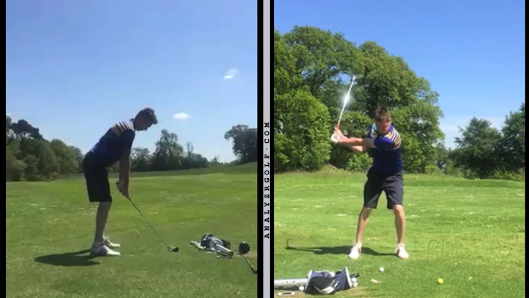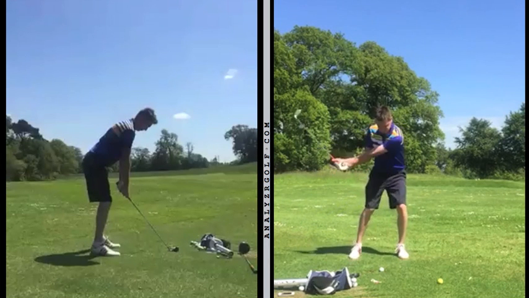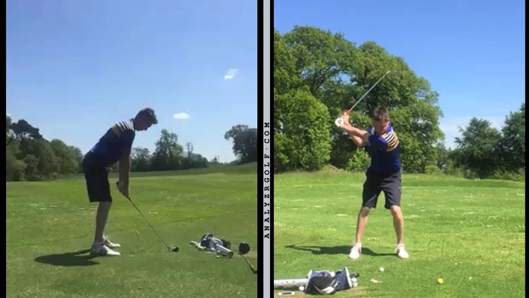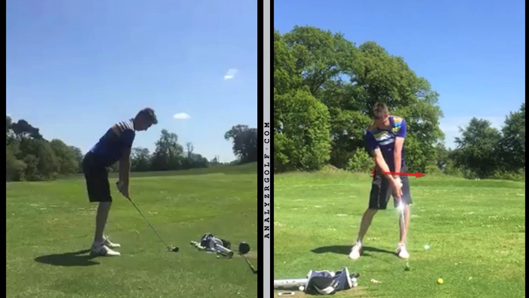It has to re-rotate back out in front, and the pressure has to move quickly into your left foot. All right, the pelvis needs to move rapidly forward toward the target at the start of the downswing. Okay, and that gets us into that spine tilt type position that I talked about.